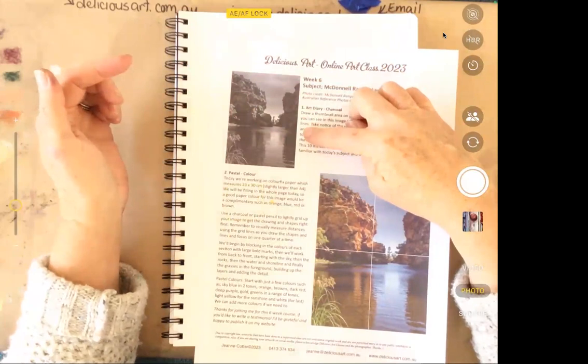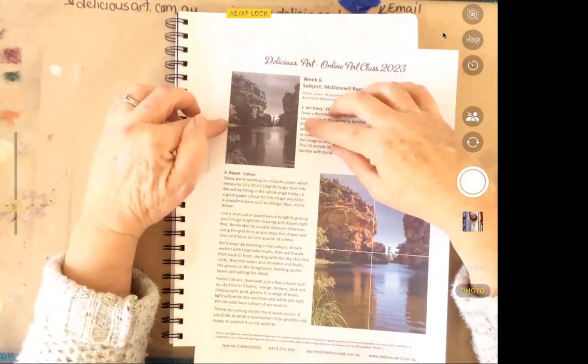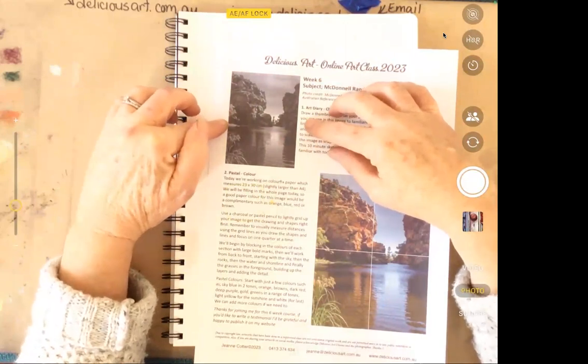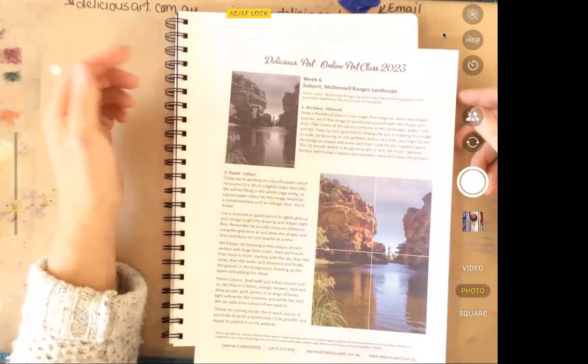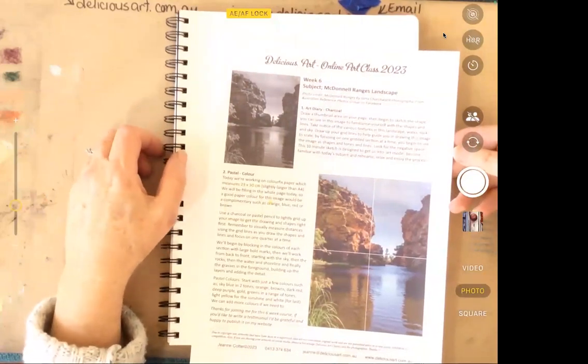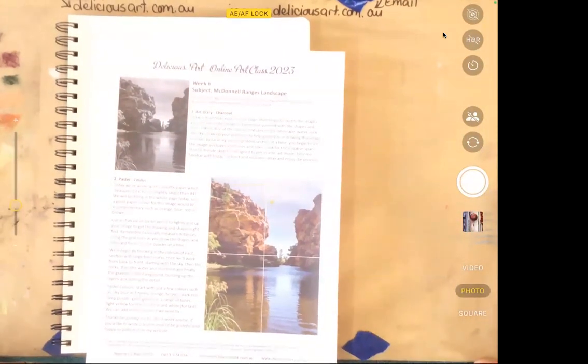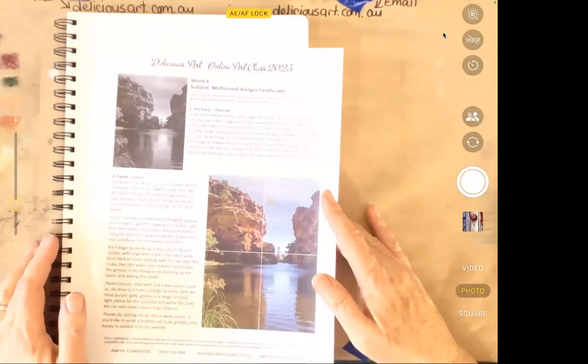So being able to see that in your black and white version is really important because it'll help you choose your colours as well as focus on your tone or value. It's called value in America. So if you're used to hearing the word value, that's what they're talking about is tone. So it's literally the blacks and the whites in your painting.